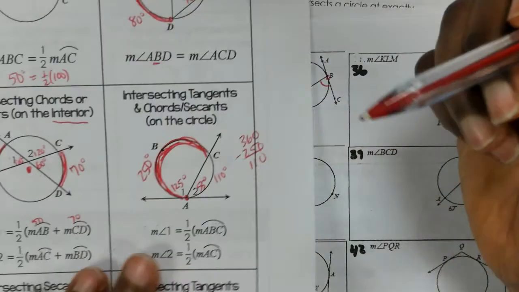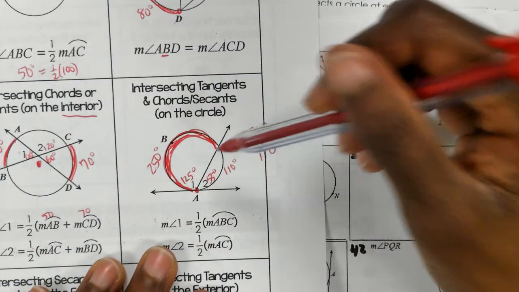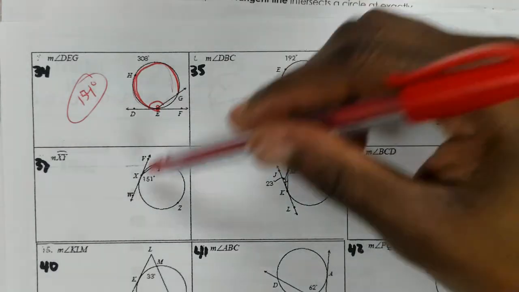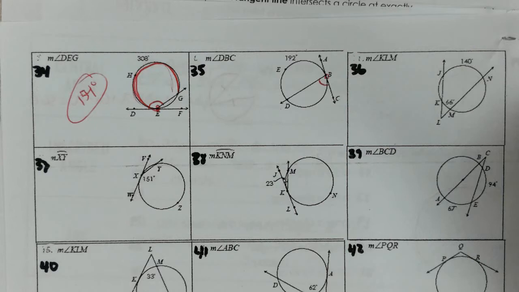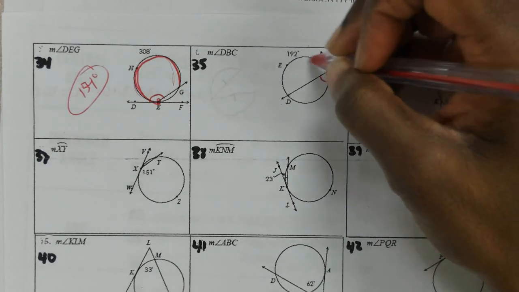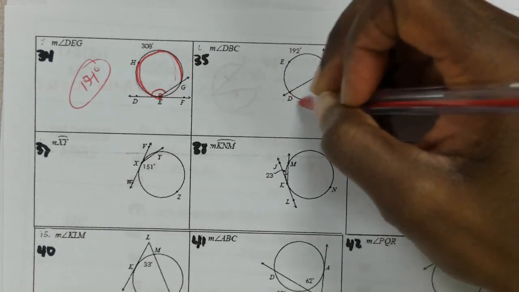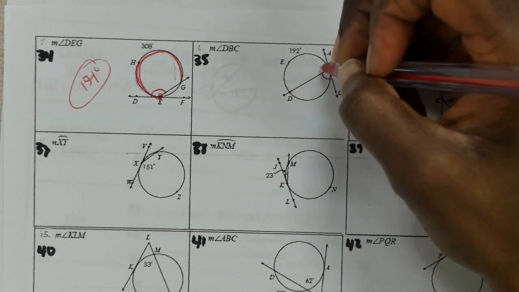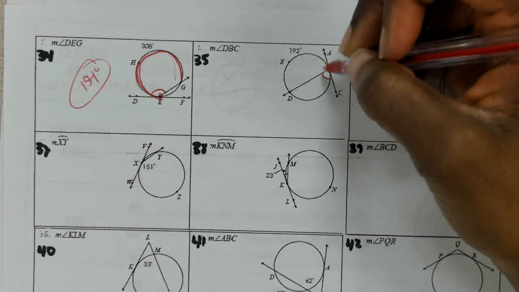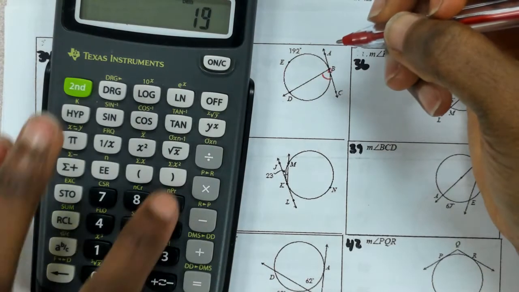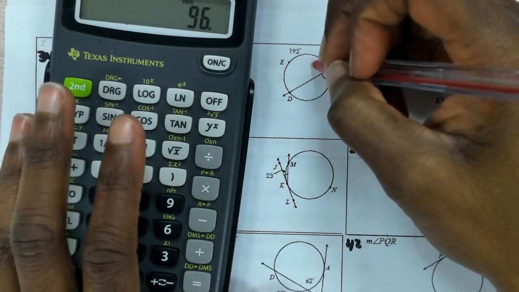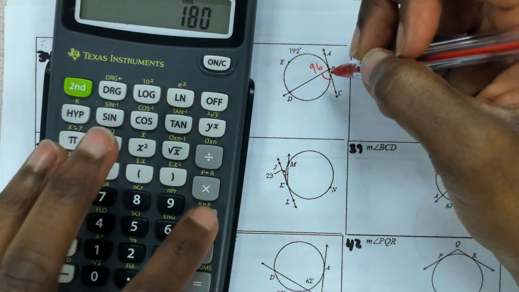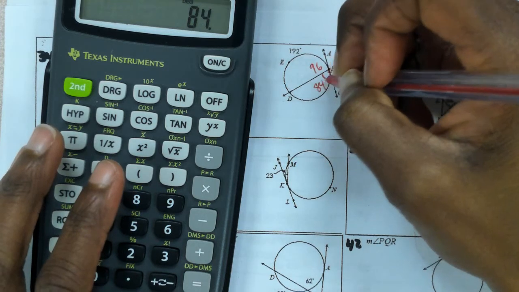So we're using this 6th formula for these 4. Okay, so if we get the rest of the circle, 360 minus 192 will give us the rest of this, and then we cut that in half. Or you can figure out what this angle is by cutting 192 in half and then subtracting it from 180. So these two must make 180 together. So this would be 84 degrees.